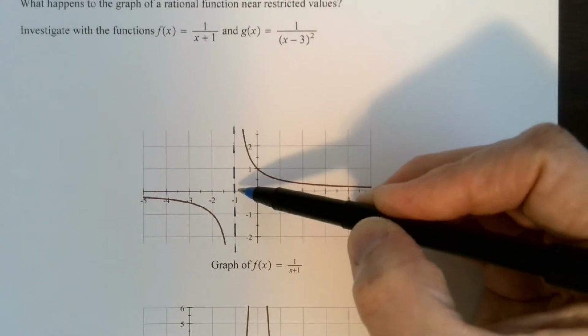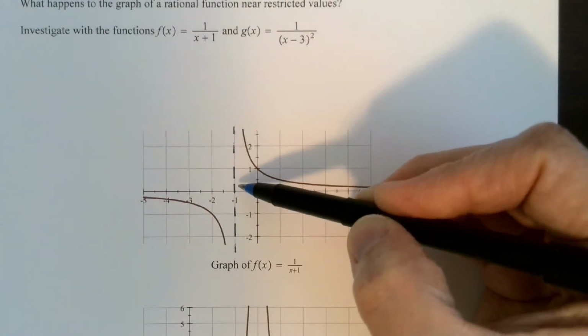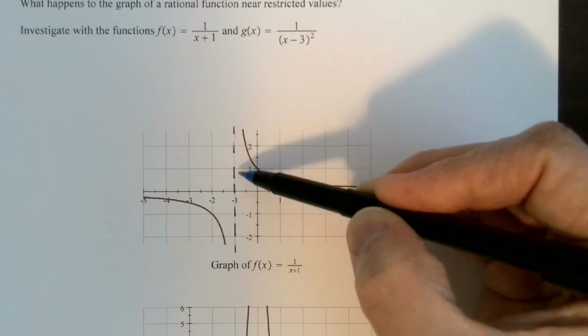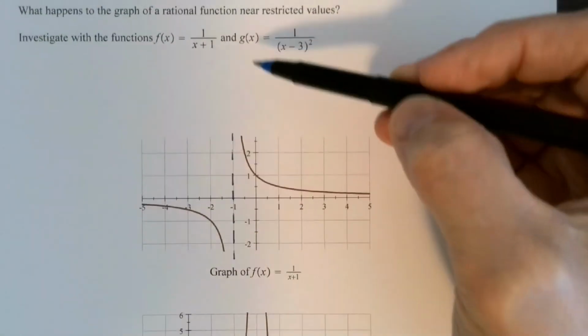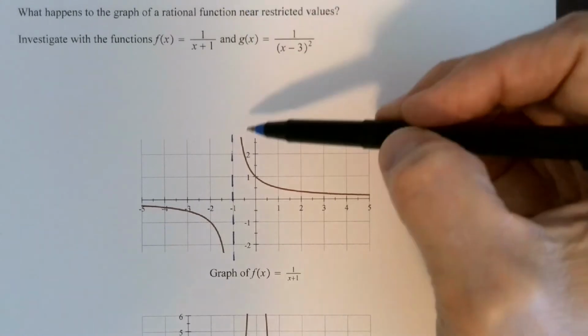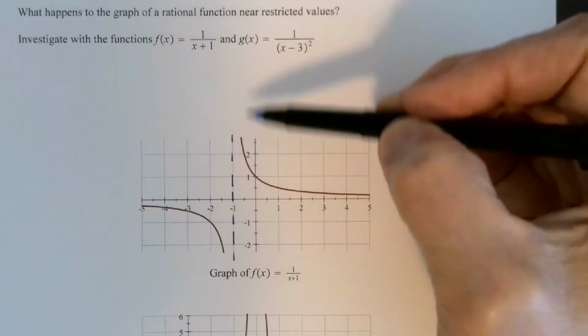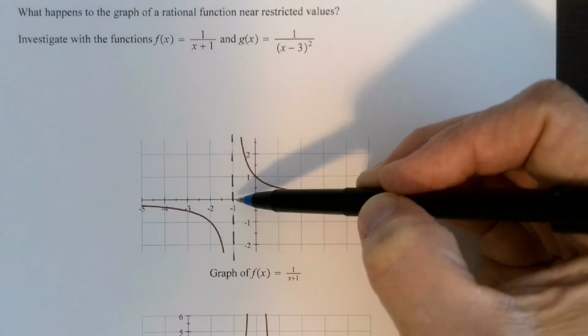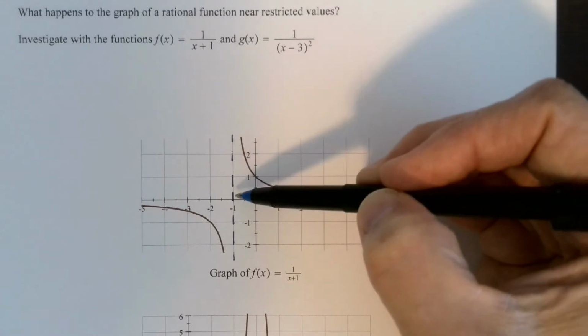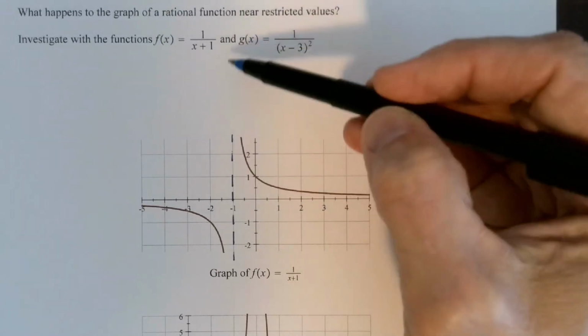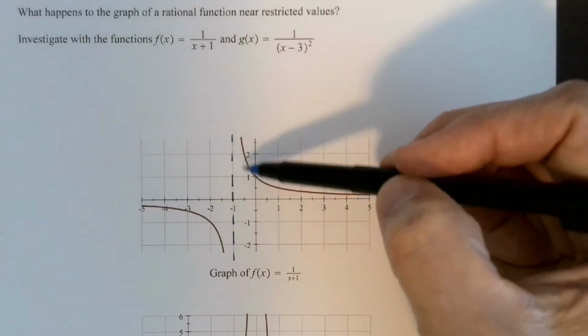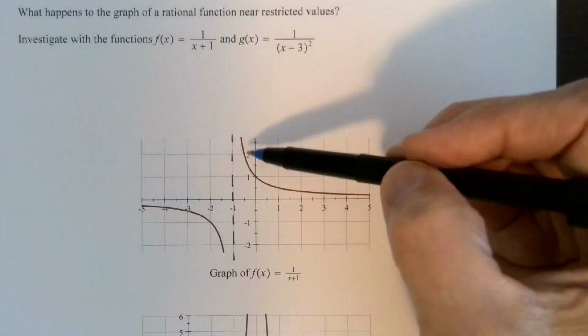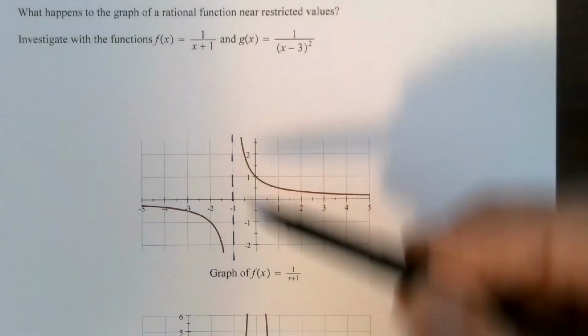In fact, by the time we get to -0.9, remember the output I think was 10. And look at my scale here. Where would 10 be? 10 would be way up, off the top of the screen. So the function's shooting up. And then if I move from -0.9 to -0.99, just a little bit closer to -1, I jump from an output of 10 all the way to an output of 100. Think about how rapidly that thing's growing. It's unbounded.